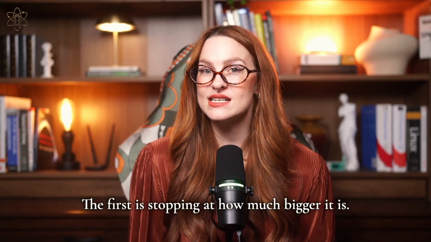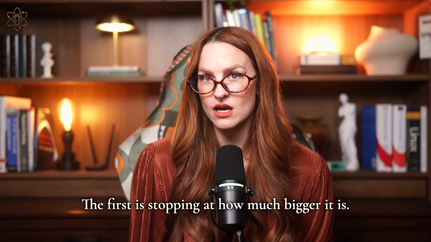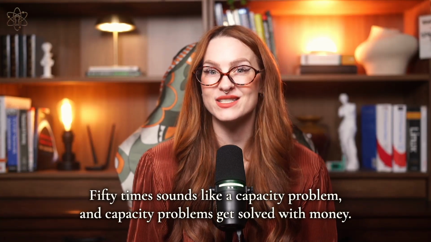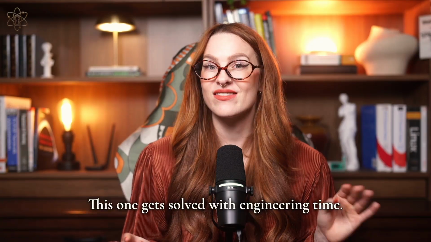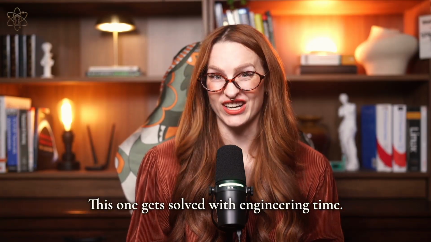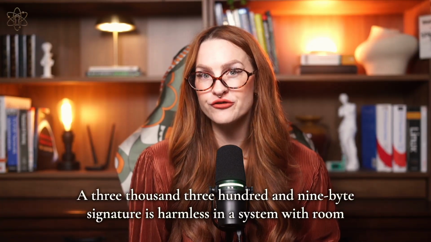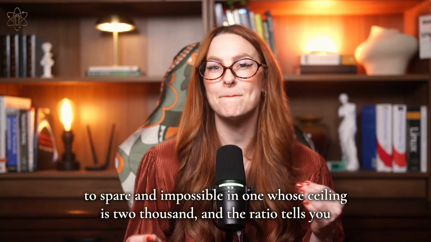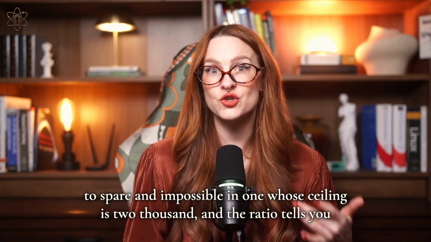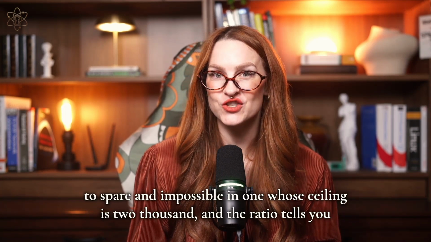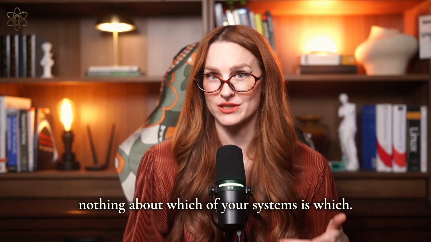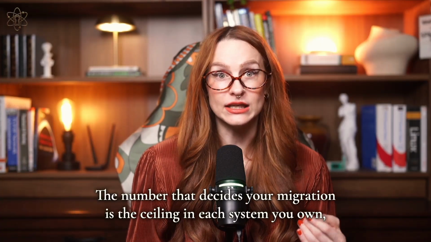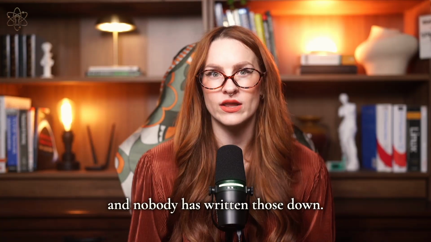The first is stopping at how much bigger it is. 50 times sounds like a capacity problem, and capacity problems get solved with money. This one gets solved with engineering time. A 3,309 byte signature is harmless in a system with room to spare and impossible in one whose ceiling is 2,000, and the ratio tells you nothing about which of your systems is which. The number that decides your migration is the ceiling in each system you own, and nobody has written those down.